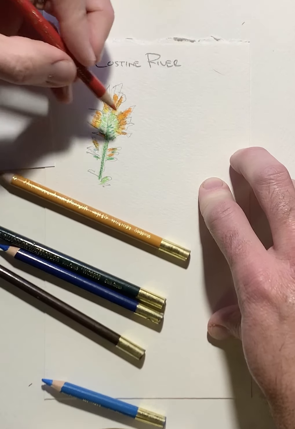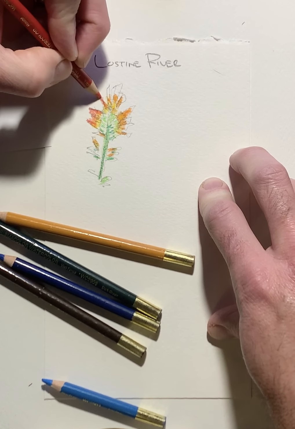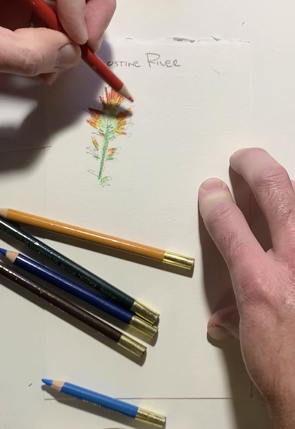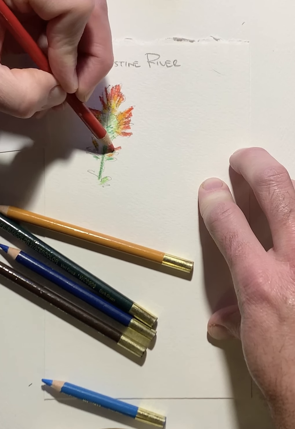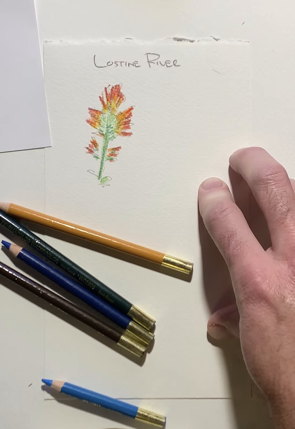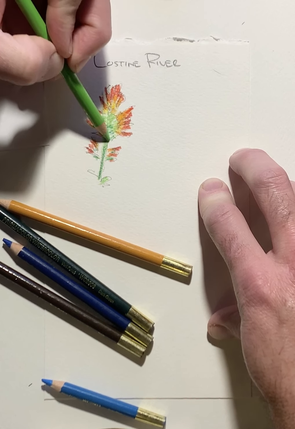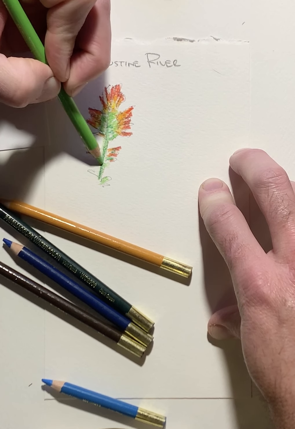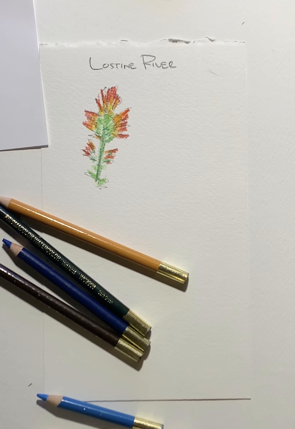And out to the outside edge, and I can go back in. So that's pretty close to what I'm looking for.